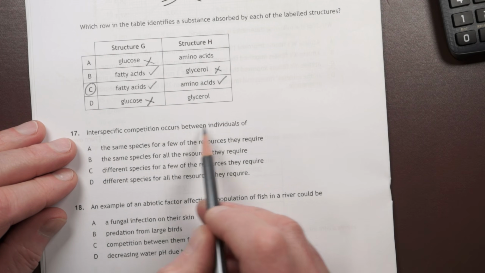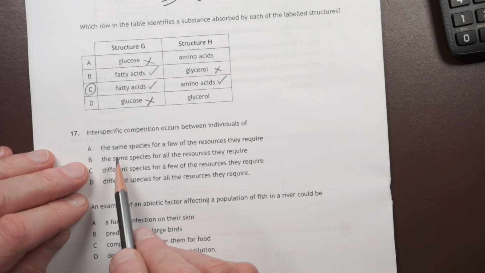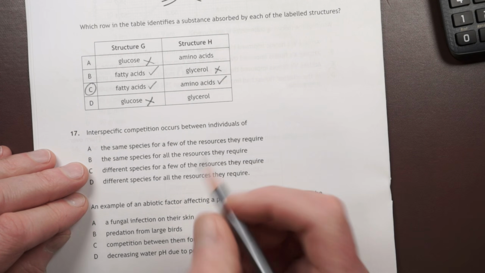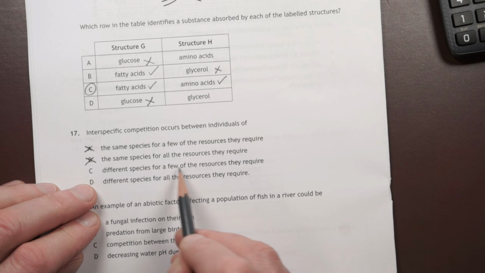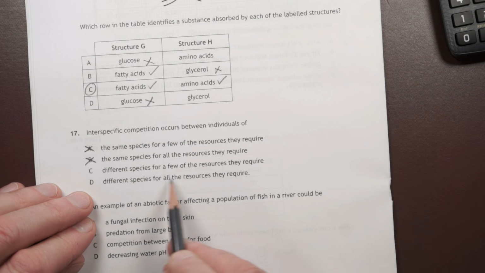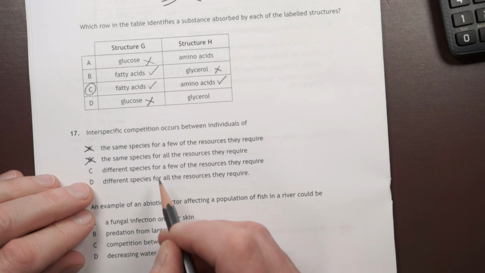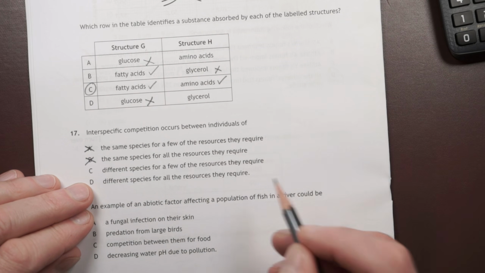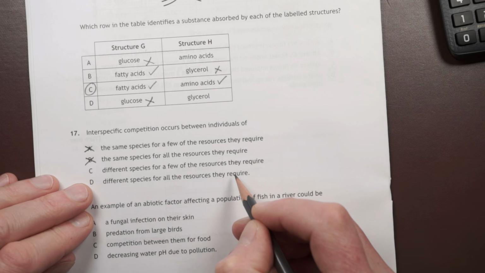Interspecific competition occurs between individuals of the same species for a few of the resources they require. Not the same species because it's interspecific, so we'll just take out these same species, right? Different species for a few of the resources they require, or different species for all the resources they require. Now, only members of your own species require all the same resources as you do. So that's not going to be interspecific competition.